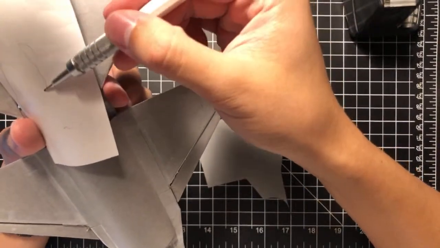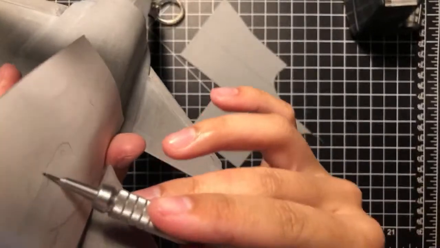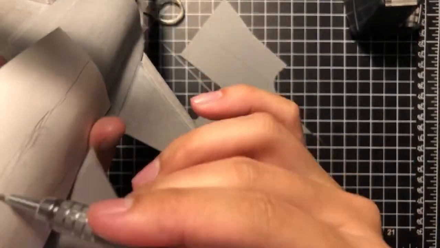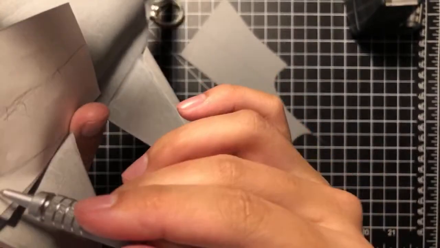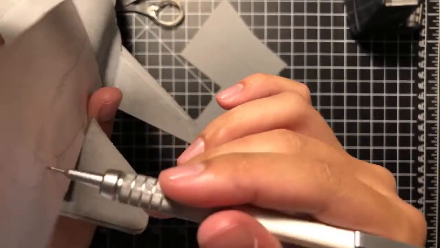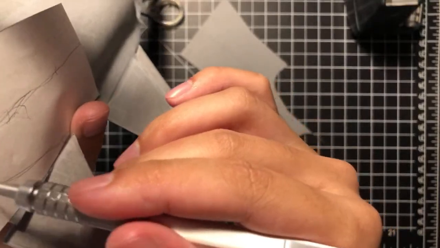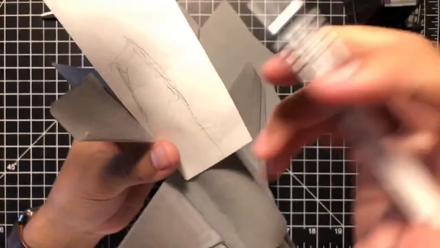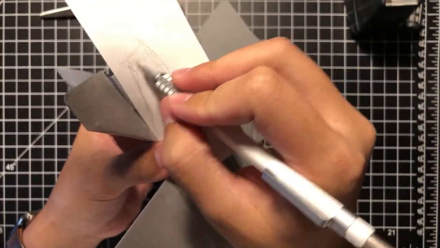Alright, so I'm gonna draw a rough shape here. This is highly sketchy, and I don't mean what I'm doing right now.